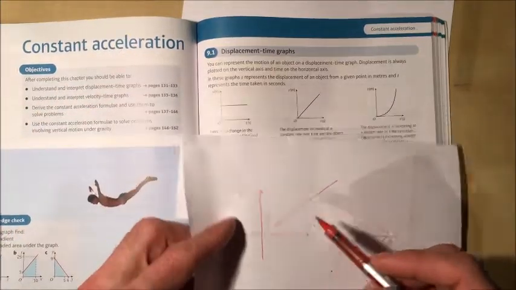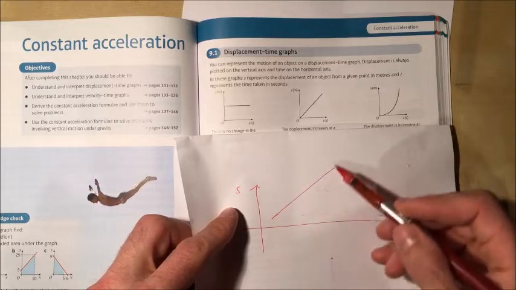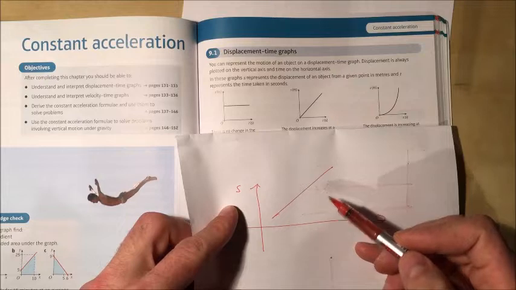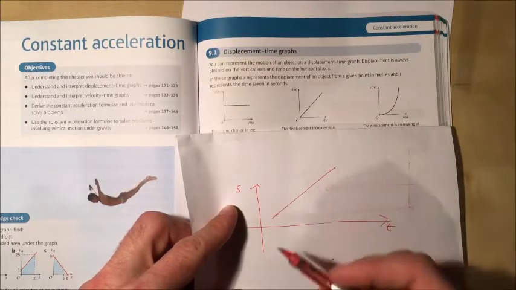So if you've got any sort of vertical change, curved or straight lined on a displacement time graph, that means that you are moving, okay?